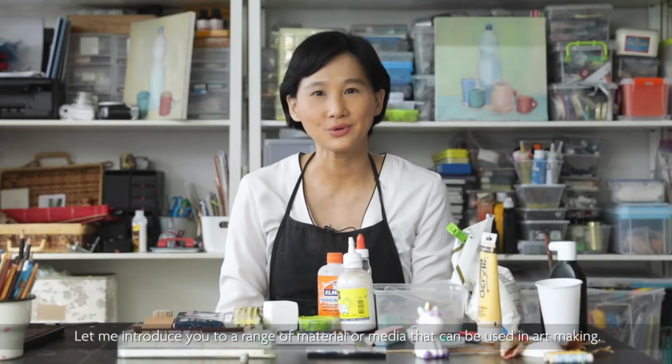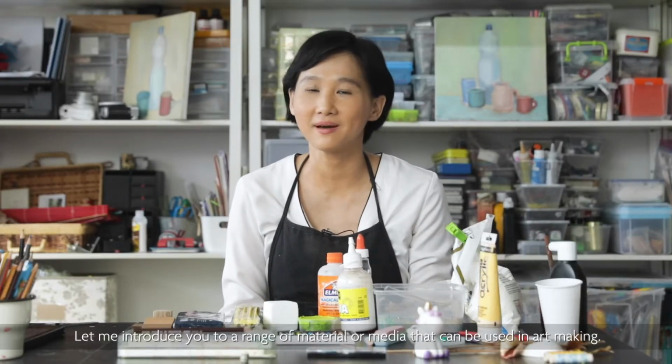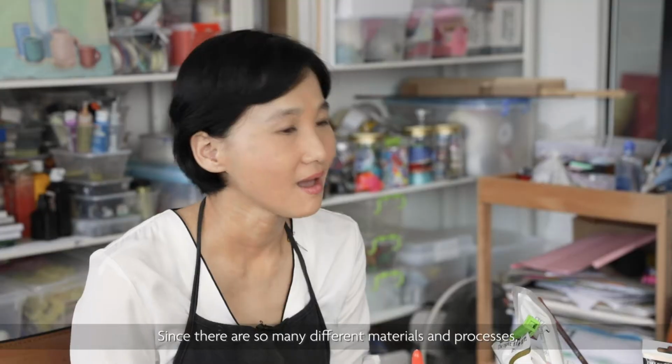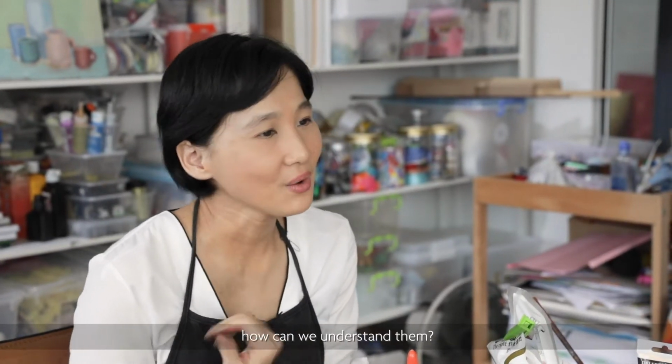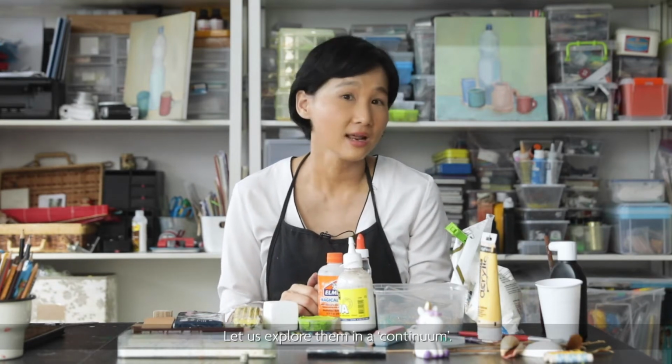Let me introduce to you a range of material or media that can be used in art making. Since there are so many different materials and processes, how can we understand them? Are there similarities amongst them? And will grouping them help us to understand their different therapeutic effects? Let us explore them in a continuum.